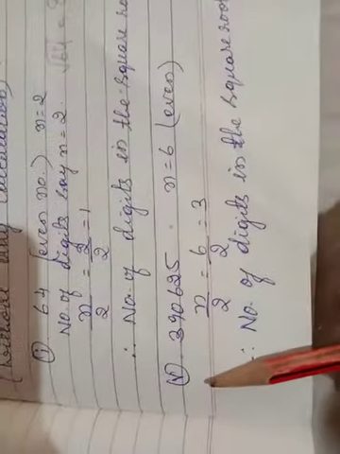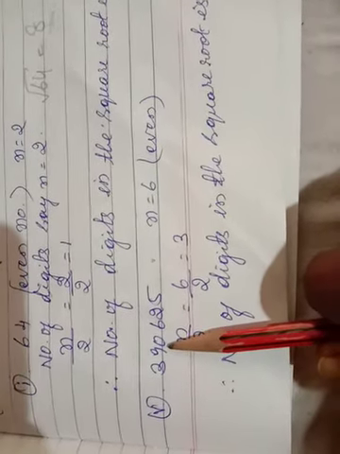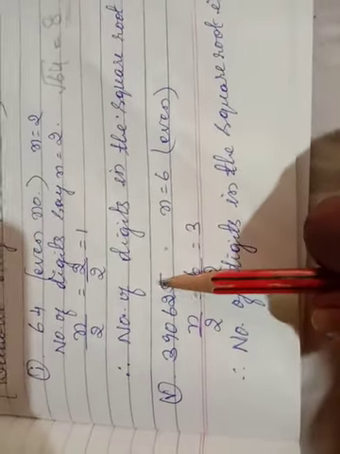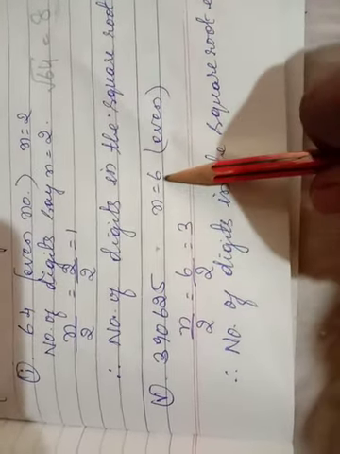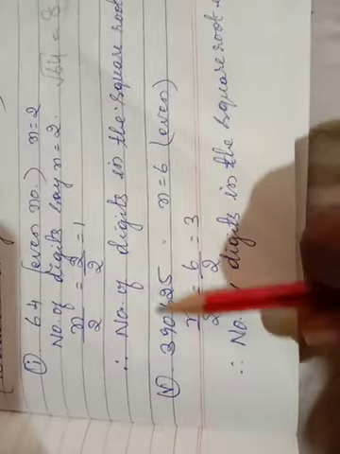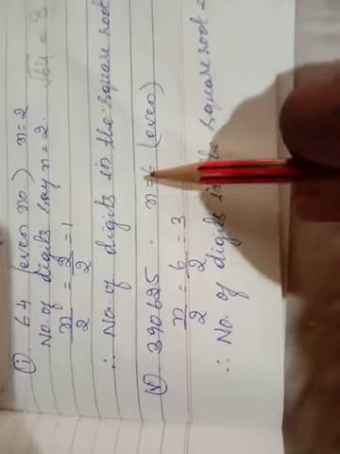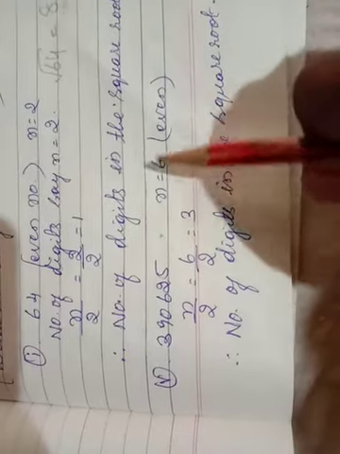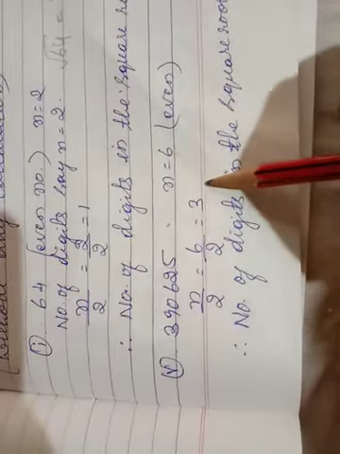Now let us see the fifth problem here. 3,90,625. See here how many digits are there children? 1, 2, 3, 4, 5, 6. So n is equal to 6. Is 6 even or odd? You should not see the number itself, whether it is even or odd. You have to see the number of digits. The number of digits is 6. That is an even number. Correct. If it is 5, this will become odd. Once again, you have to use the same formula n by 2, that is equal to 6 by 2 equal to 3. Therefore, the number of digits in the square root is 3.